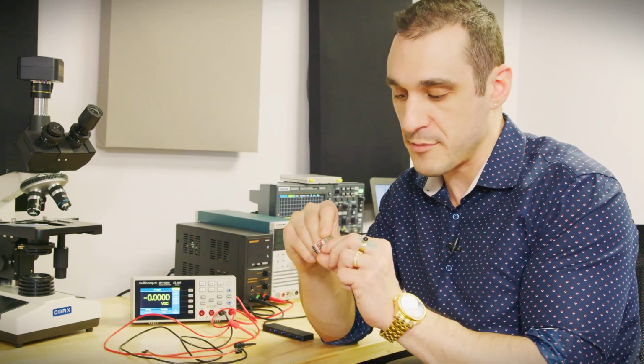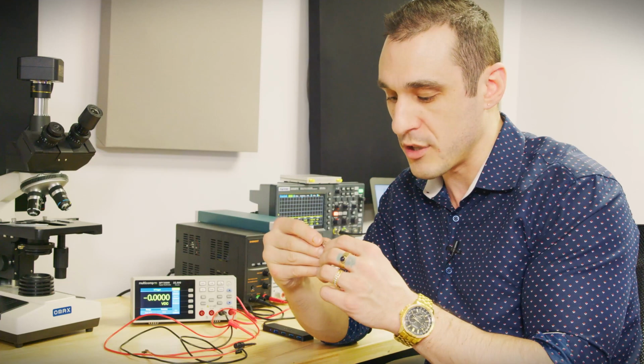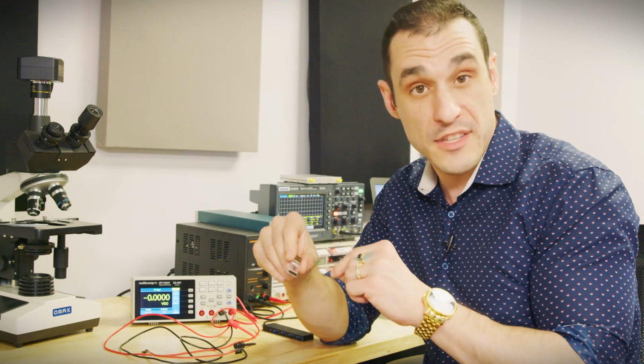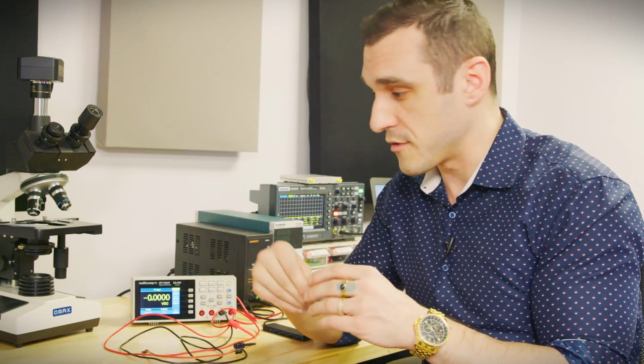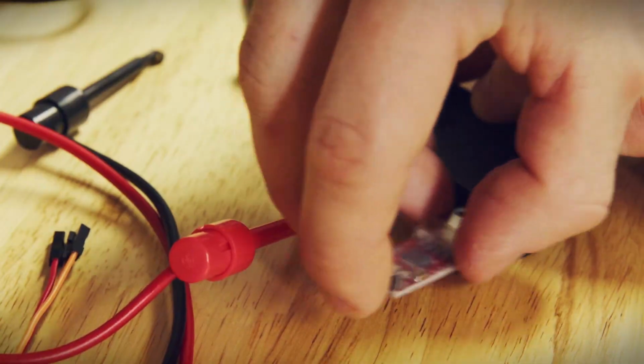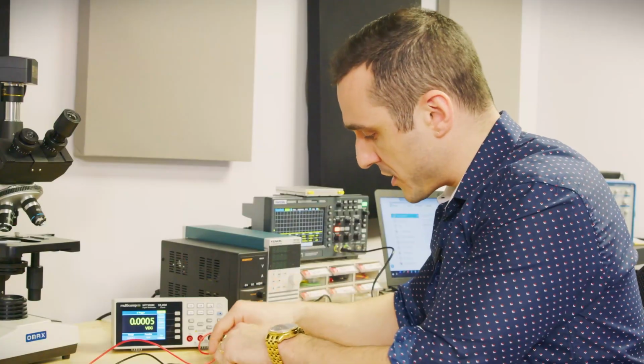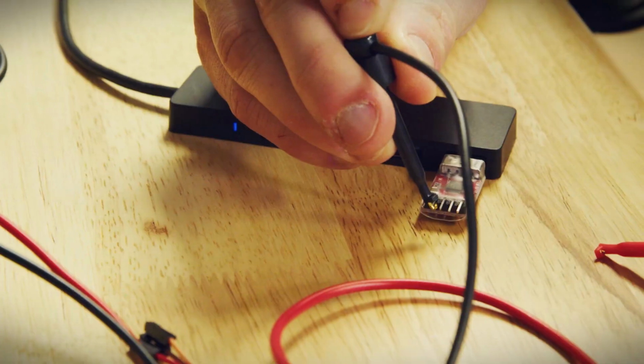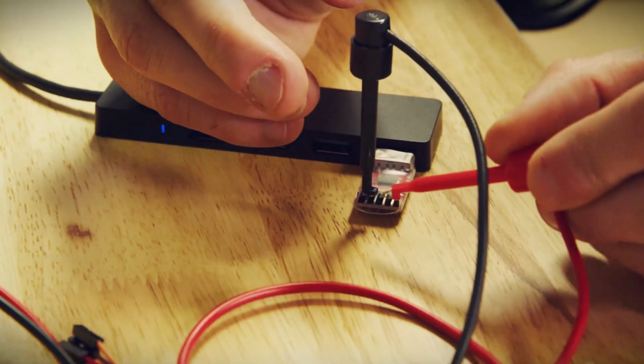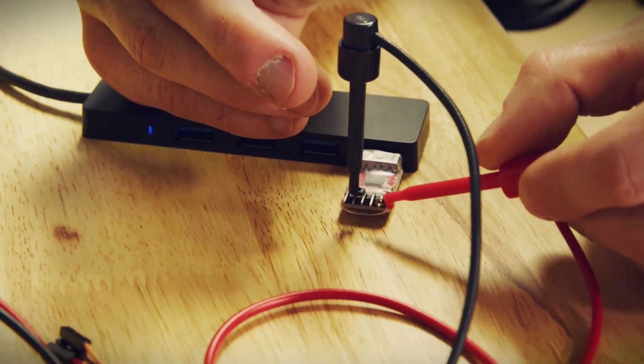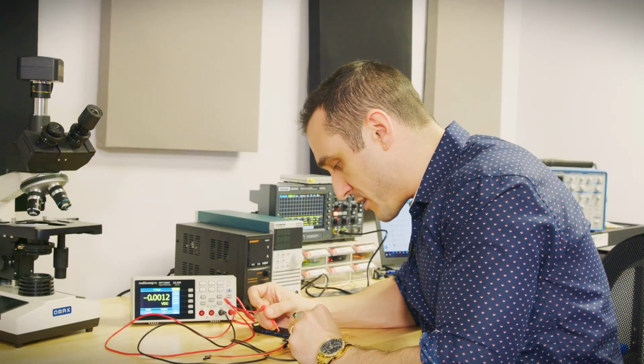So the UART interface is built into this chip. This is the CP2102. There are variants of the CP2102 that you can also use for this. It also puts out a couple of voltages here. So if we just plug this guy in, we can take a couple of measurements here and see what it's actually outputting.